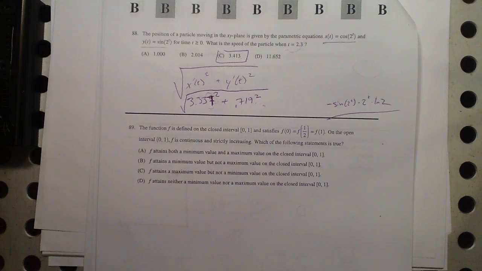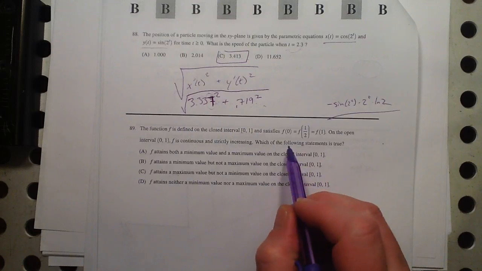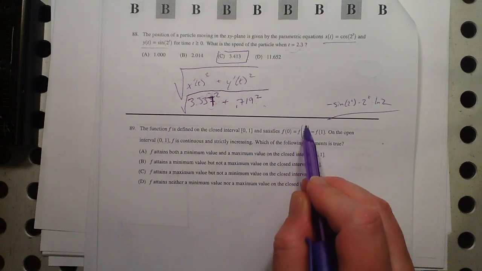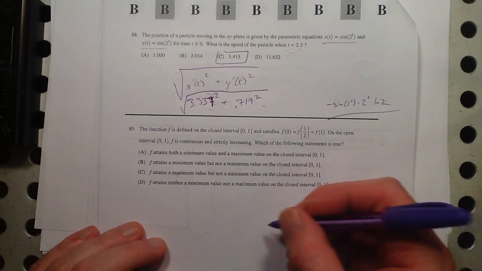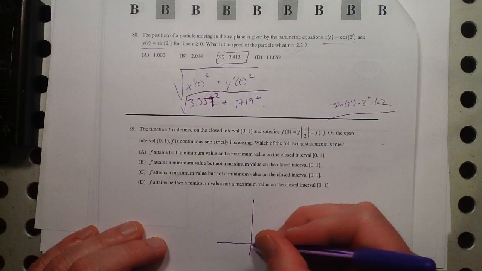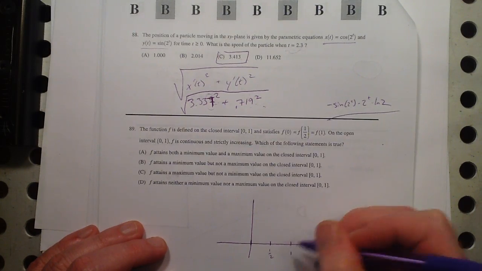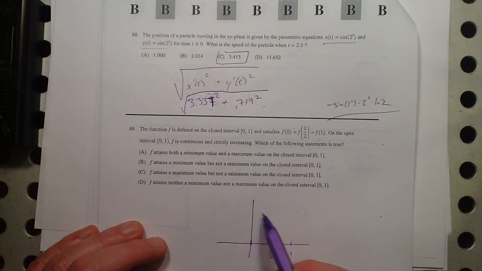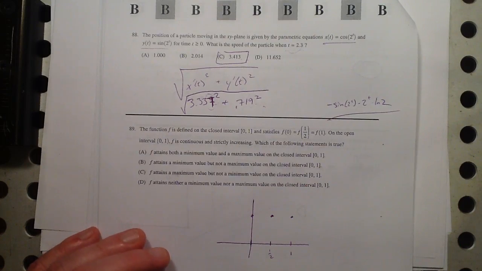So that's answer choice C for 88. 89, function f is defined in the closed interval 0 to 1, and it satisfies f of 0 equals f of 1/2 equals f of 1 on that interval. What does that mean? It means that at 0, 1/2, and 1, the function has the same value. I don't know what that value is, but it's the same for all of those points. Right? The y values are equal for all of those.